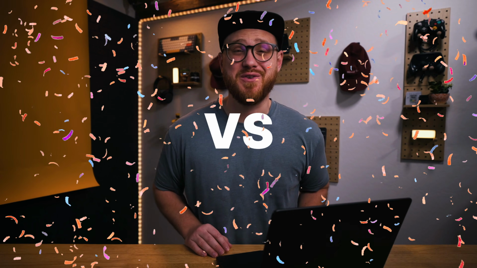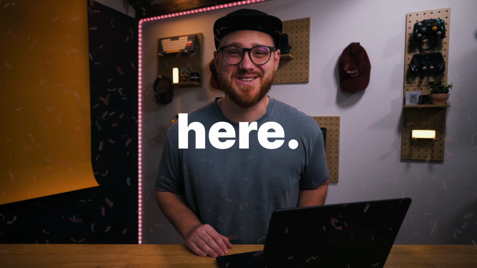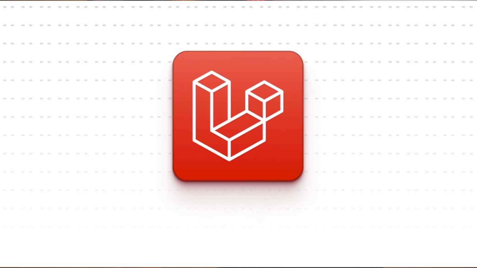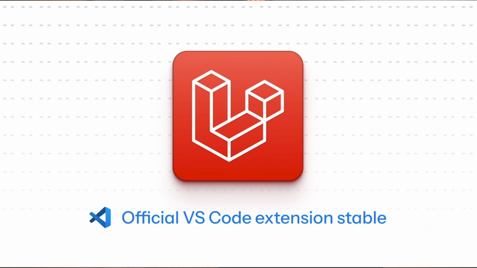The official Laravel VS Code extension is here. And by that, I mean it's out of beta. So maybe you haven't gotten the chance to play around with the extension yet, or you're curious about Laravel and you use VS Code. Here's 5 things that the Laravel VS Code extension gives to you.